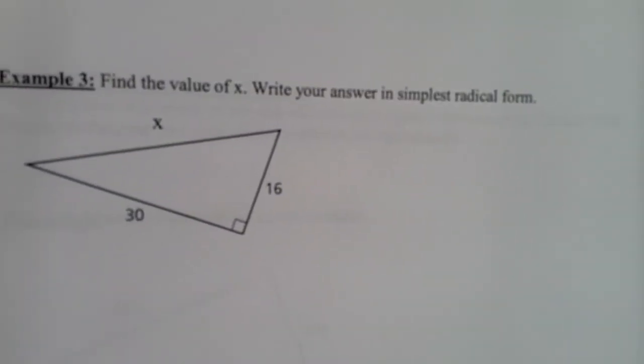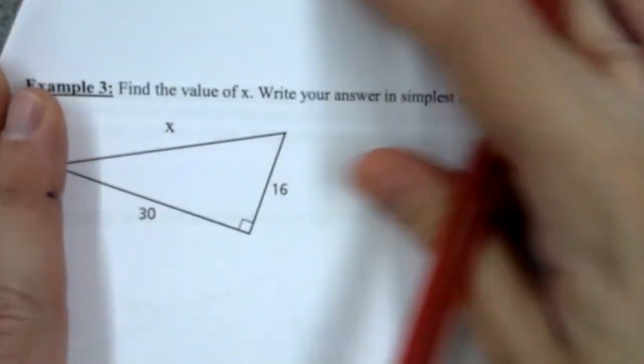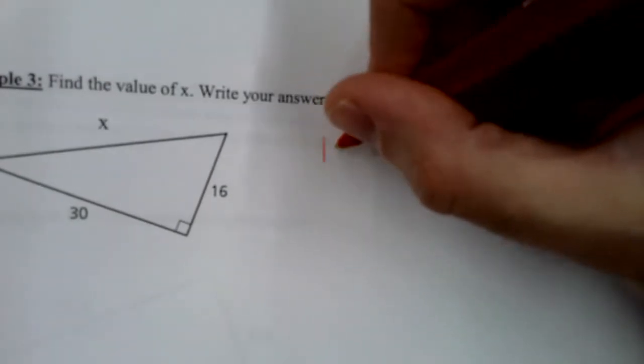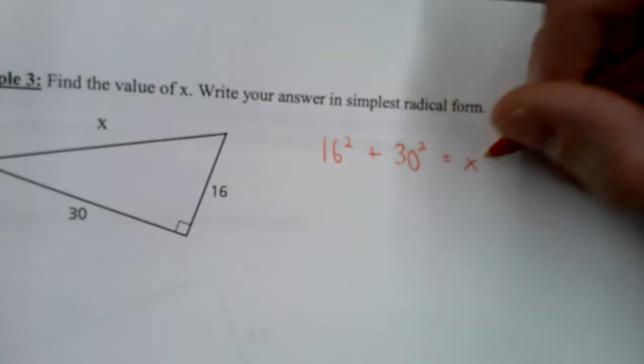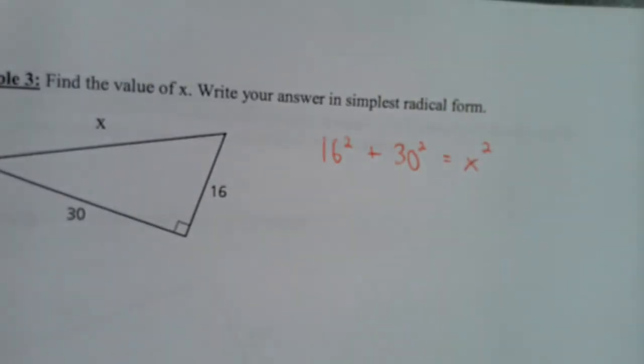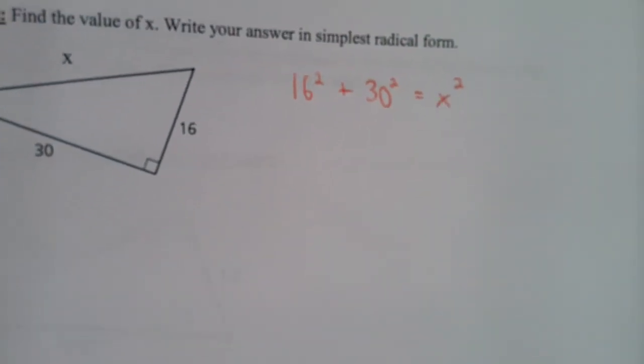Example 3, find the value of x. Write your answer in simplest radical form. Just be careful when you set up your original equation. It's going to be leg squared plus leg squared equals hypotenuse squared. So it's going to be 16 squared plus 30 squared equals x squared because x is the hypotenuse. Make sure you do leg squared plus leg squared equals hypotenuse squared.